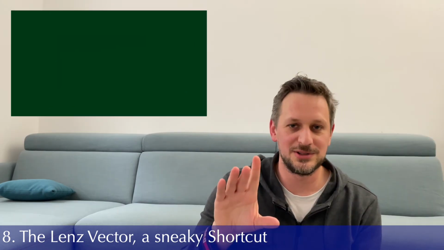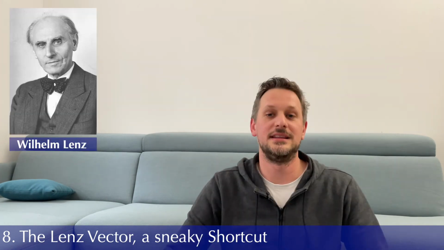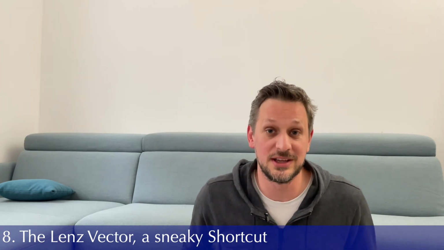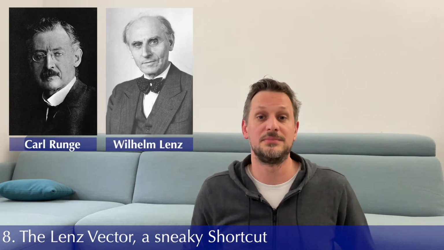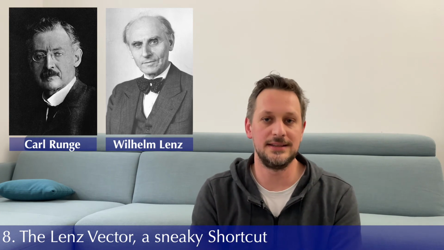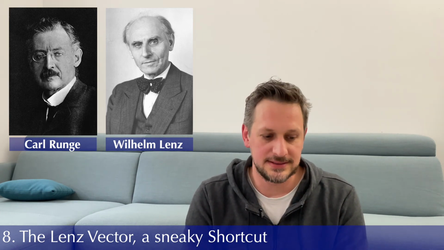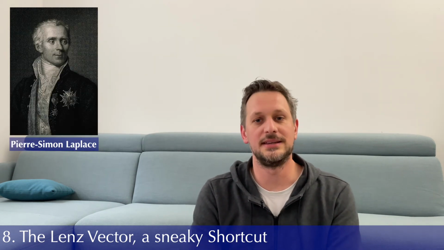But a note on naming here, because I find it quite hilarious. The Lenz vector is also called the Runge vector or the Runge-Lenz vector. And both Runge and Lenz applied it to the hydrogen atom in early quantum mechanics in the early 1900s. But it had already been described a full 100 years before by Laplace for use in celestial mechanics.